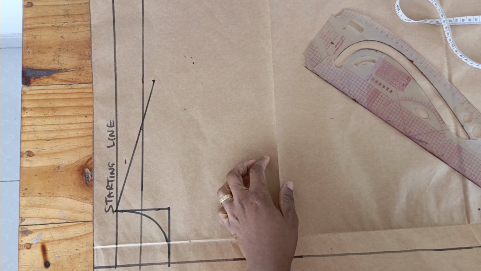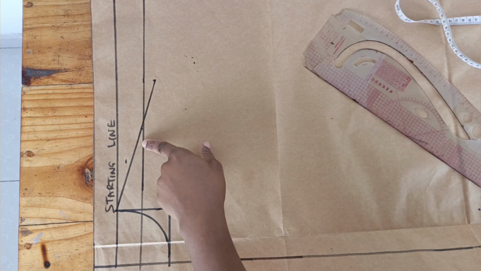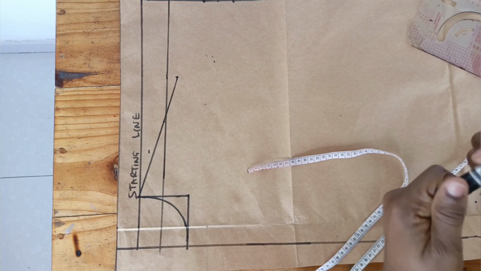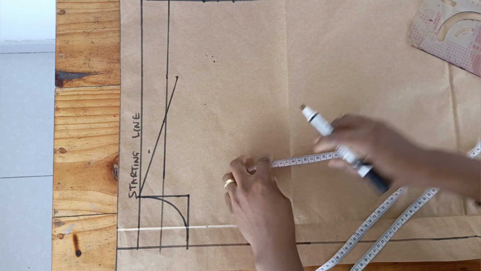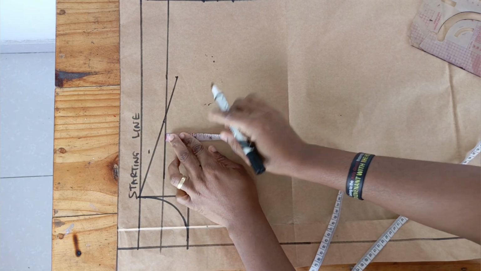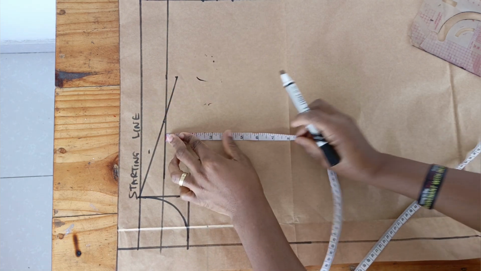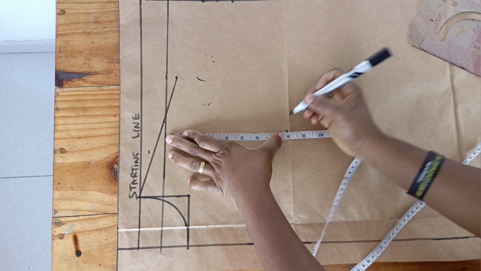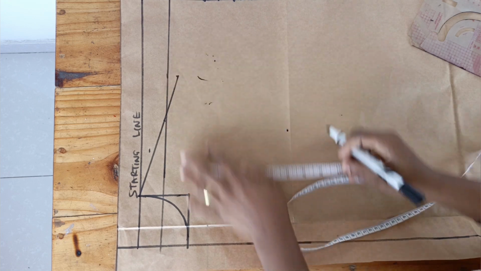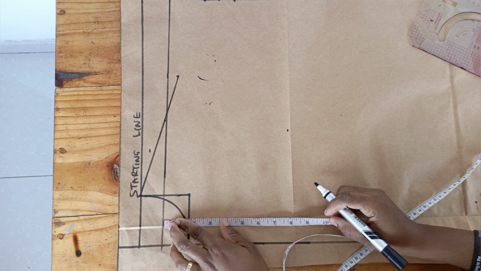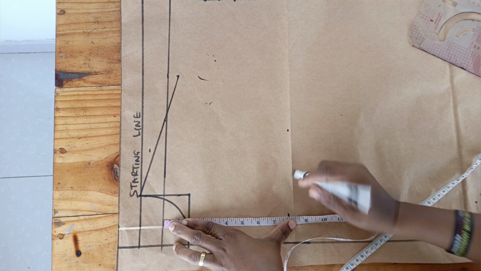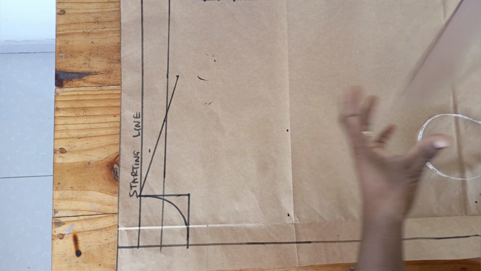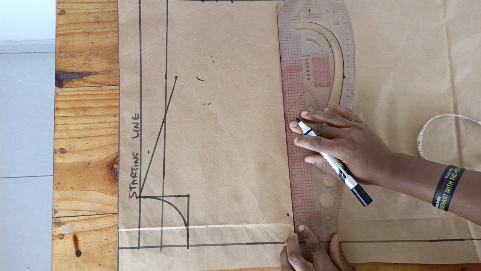That works perfectly. I have mine to be 7.8, so I'm going to be marking 7.8 from the shoulder slope, not from the starting point line. So I'll mark my measurements, extend it this way, and connect that with my ruler.